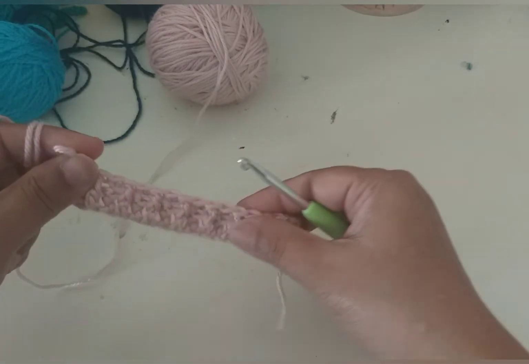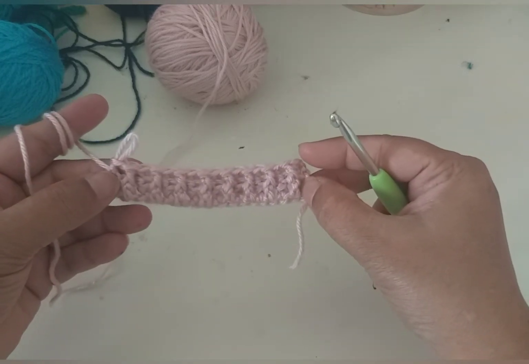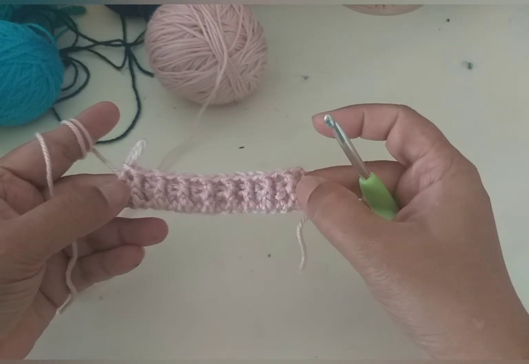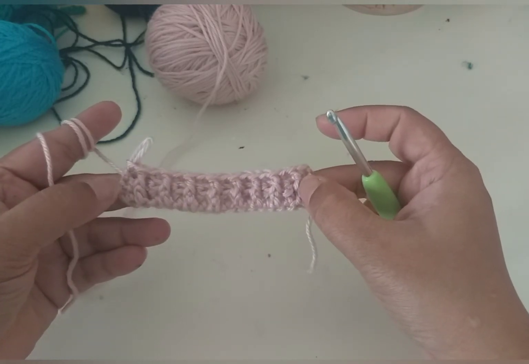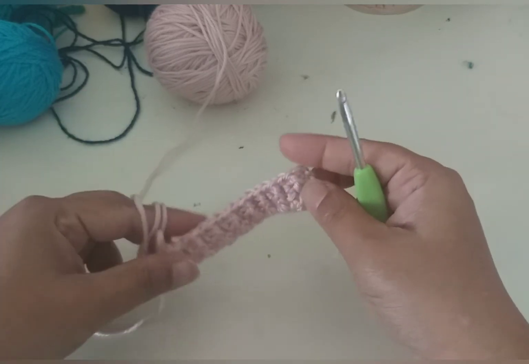So we started with half double crochet, ending with half double crochet, and in between alternating front post double crochet and back post double crochet.